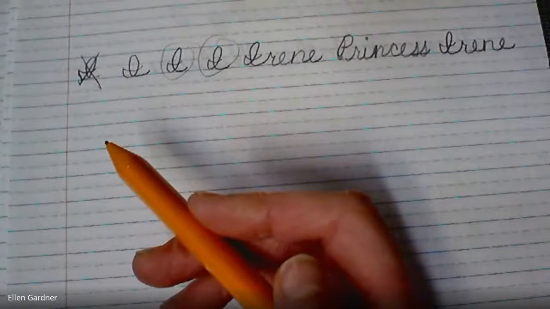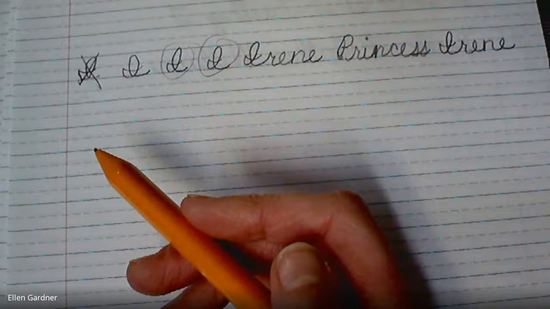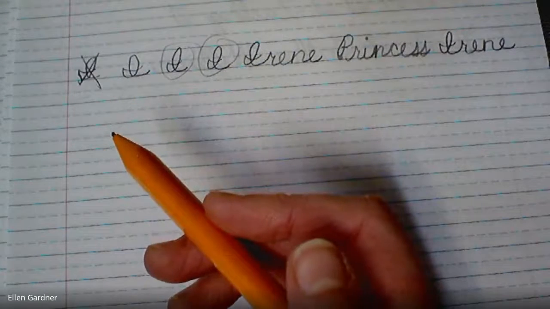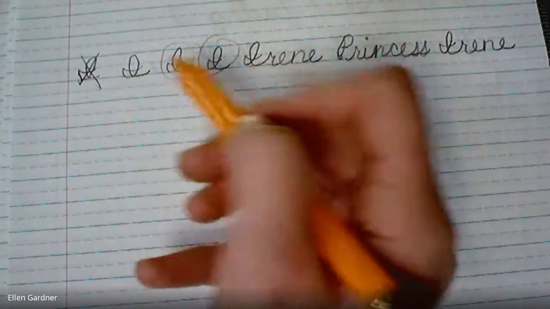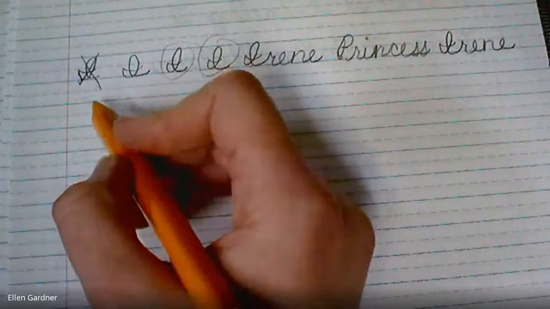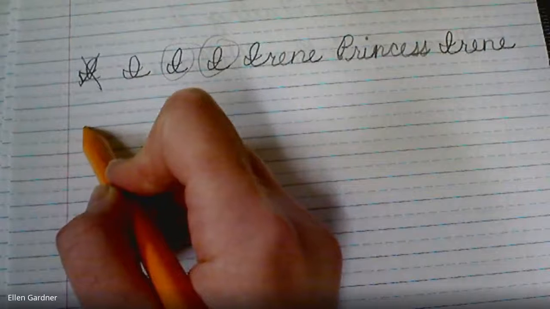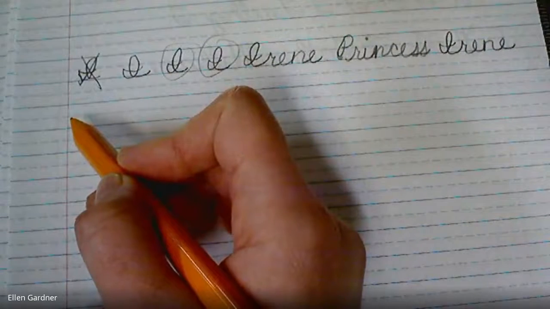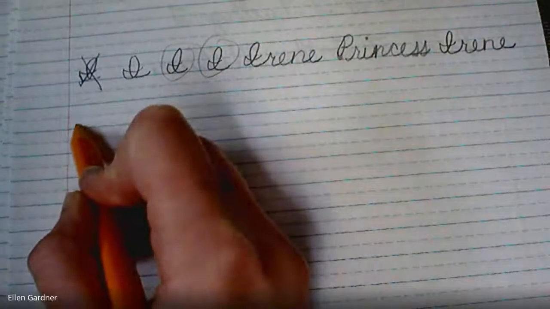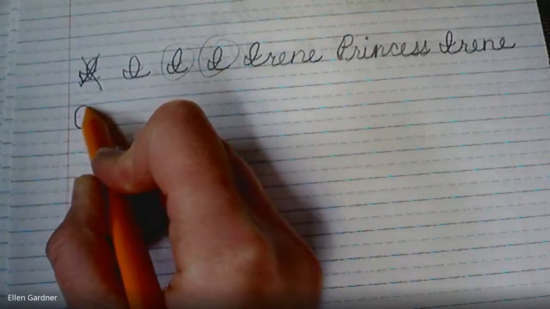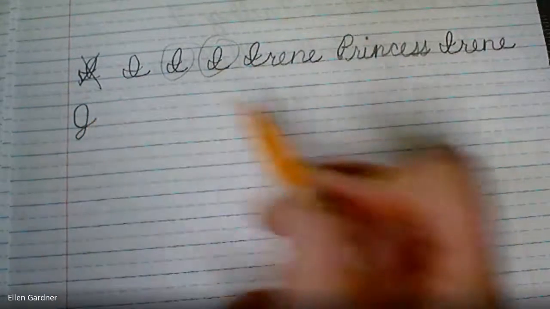Now for the capital J, it's going to look a little bit like the lowercase j, but it's almost like a capital I mixed with a lowercase j, I would say. So for the capital J, we're going to begin at the bottom baseline, like truly at the bottom baseline. And from there, we will curve to the left, all the way up, and then down past the bottom baseline to make a little tail.